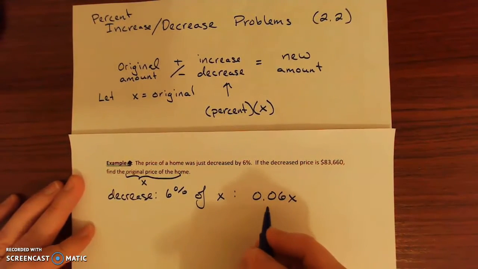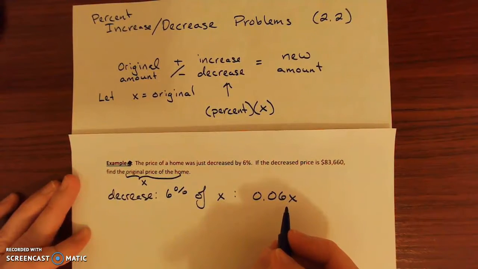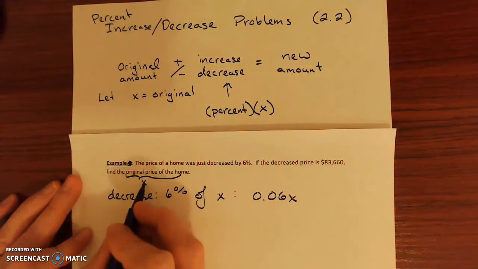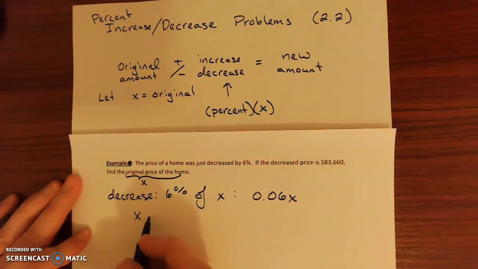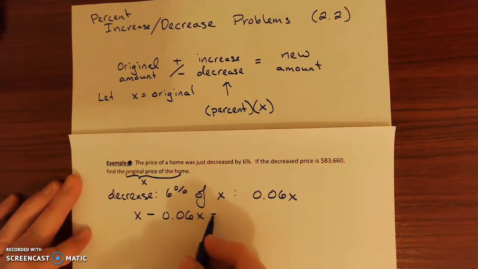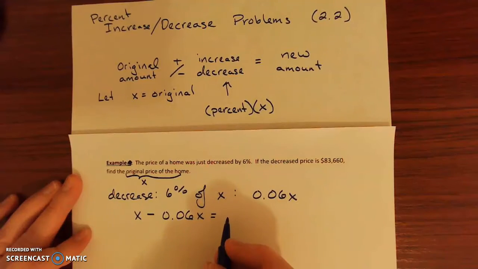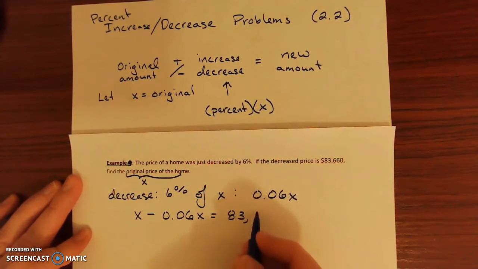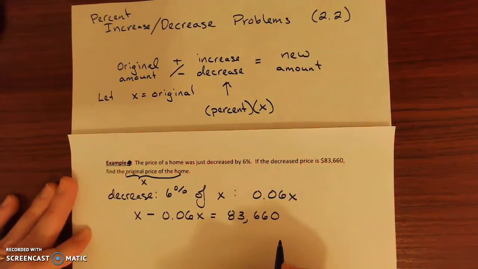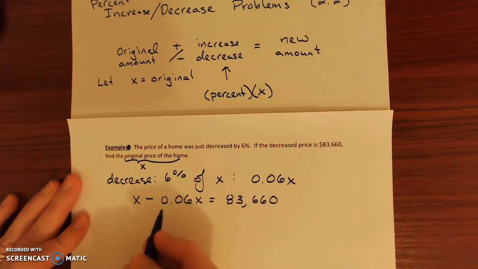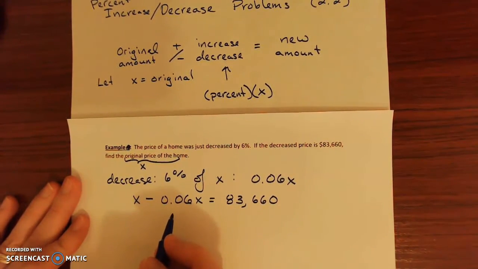So that would be 0.06 times X. So that would be my decrease. Okay, so I'm going to take the original amount, which is X. In this case, we're decreasing, so it'd be minus 0.06X, which would equal the new price, which in this case is $83,660.